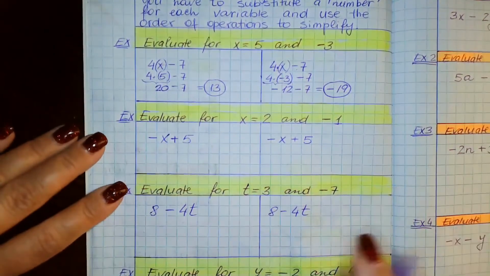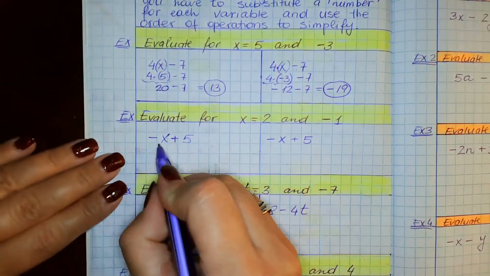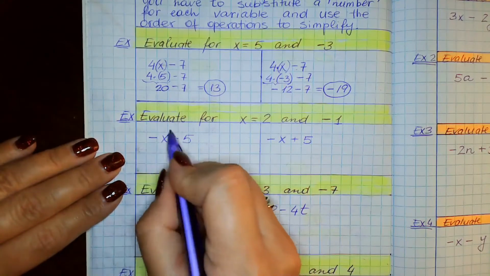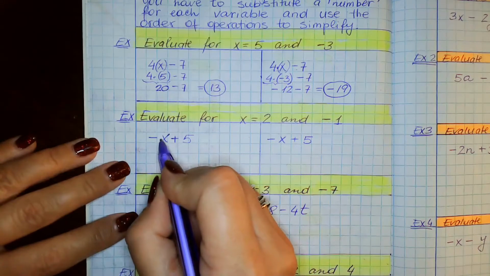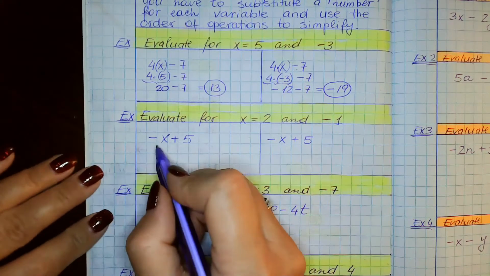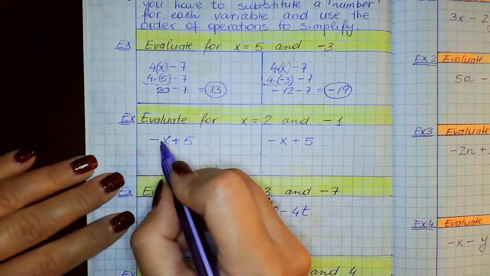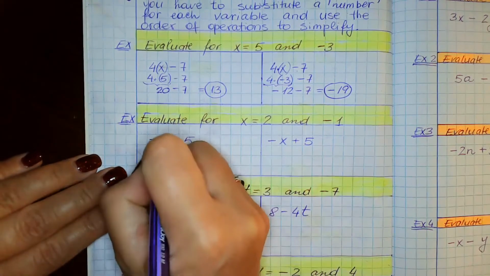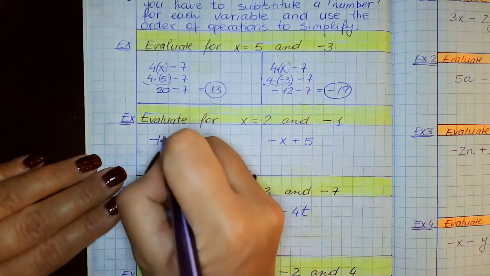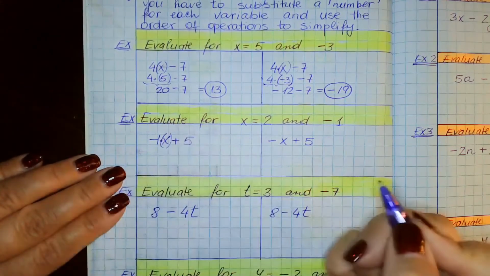Let's see another example. I have the expression negative x plus 5. Here it is really important to notice that we don't have a coefficient or a number in front of x. This is the multiplicative identity, or I call it hidden coefficient, negative 1 multiplied by the value of x plus 5.